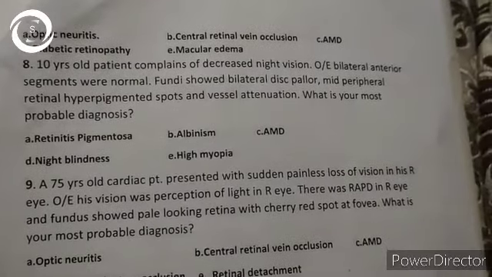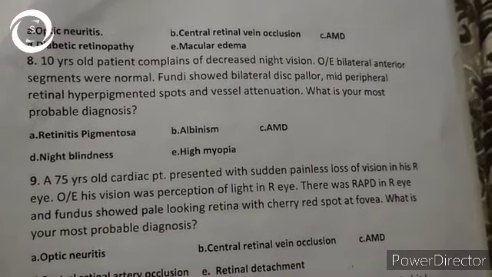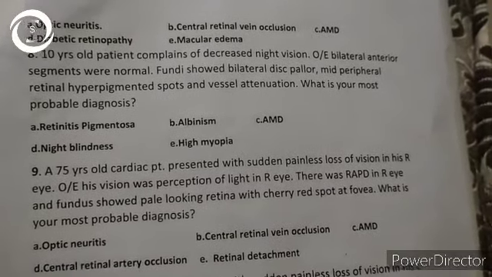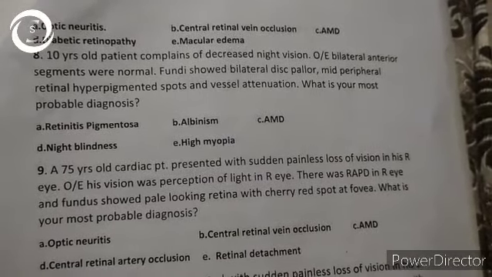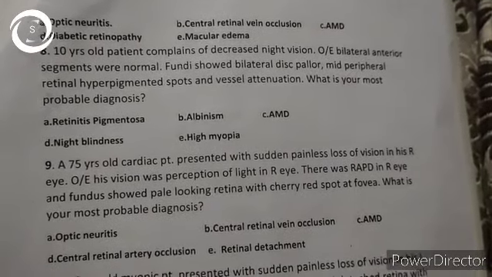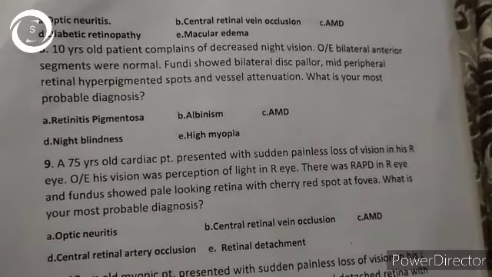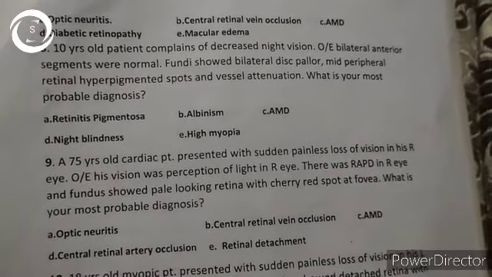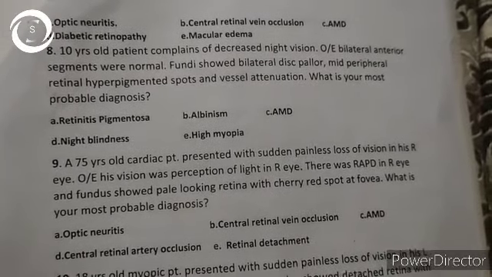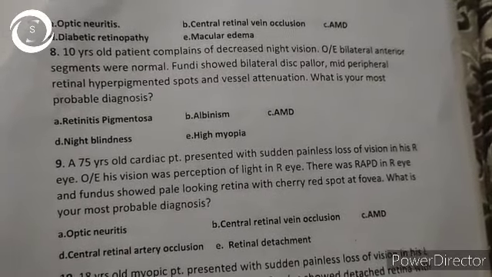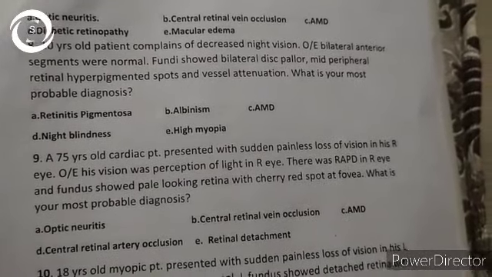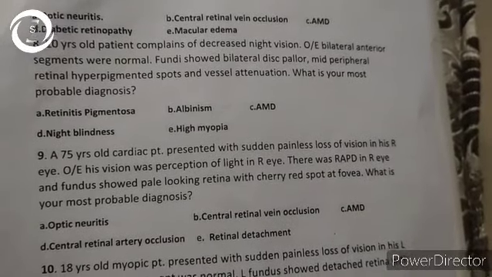So these are the options: A, optic neuritis; B, central retinal vein occlusion. Yes, in central retinal vein occlusion there is macular edema, so we give anti-VEGF injection. In age-related macular degeneration or wet AMD, there is choroidal neovascular membrane formation, so we give anti-VEGF. In diabetic retinopathy, we give anti-VEGF injection. In macular edema, we give. But in optic neuritis, we don't give anti-VEGF. So option A is correct.